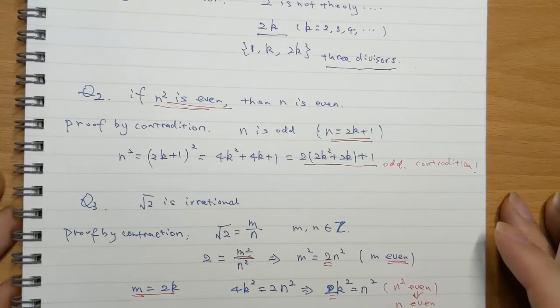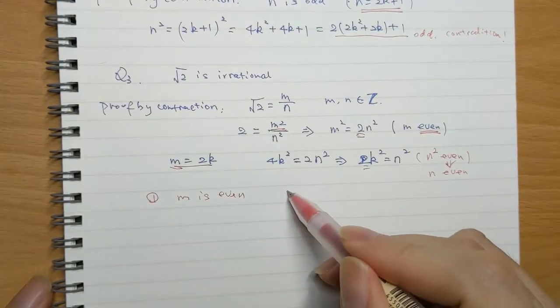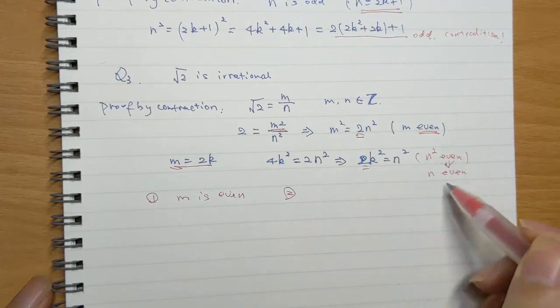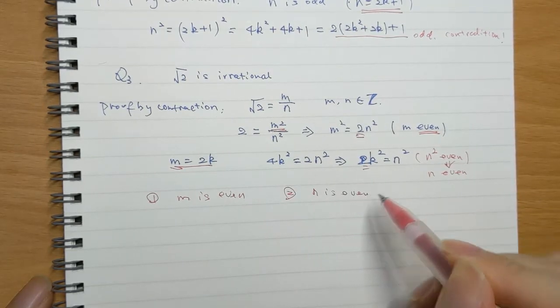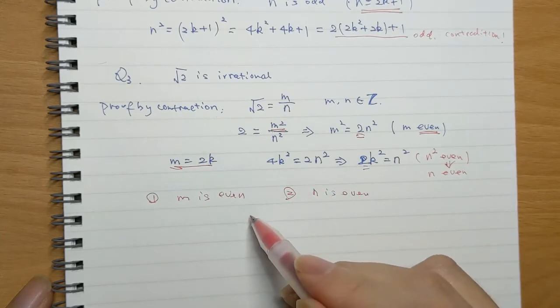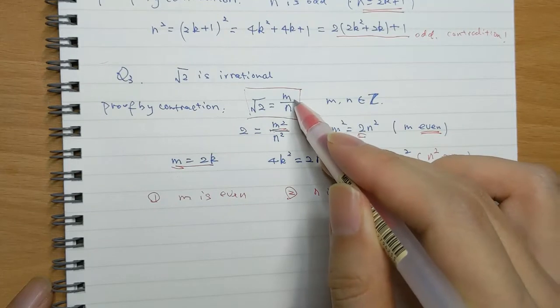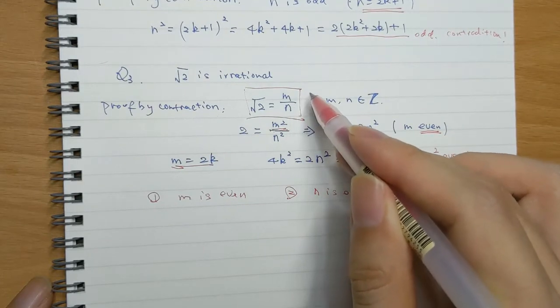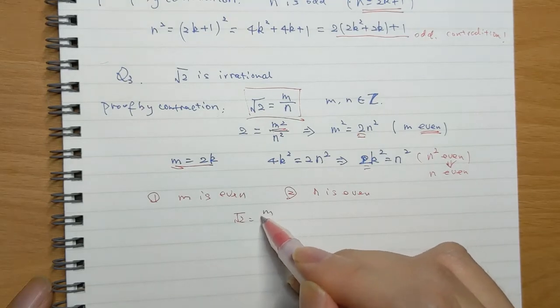So what do we have now? We actually have 2 things. First, we know m is even. Second, we know n is even. But we assumed the square root of 2 is m over n, so they have a common divisor, right?